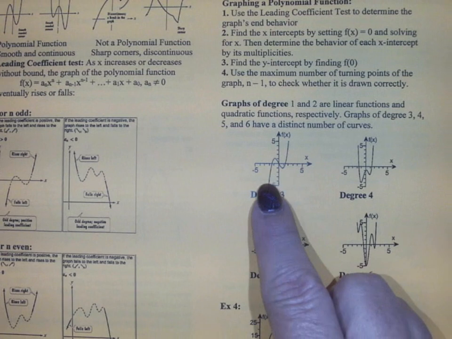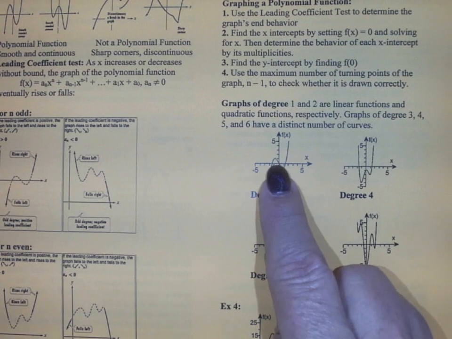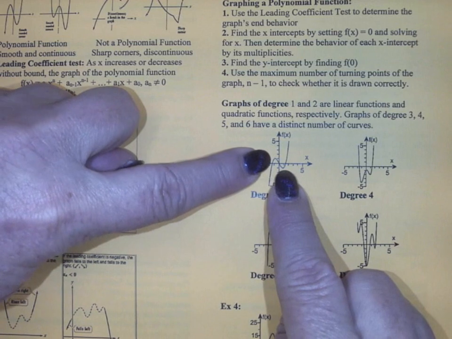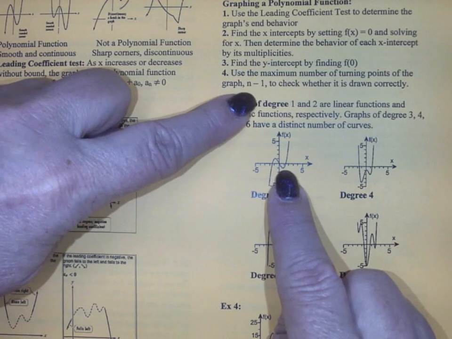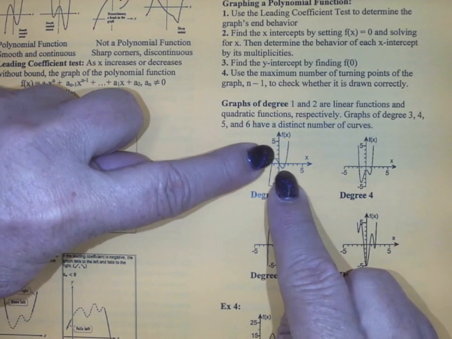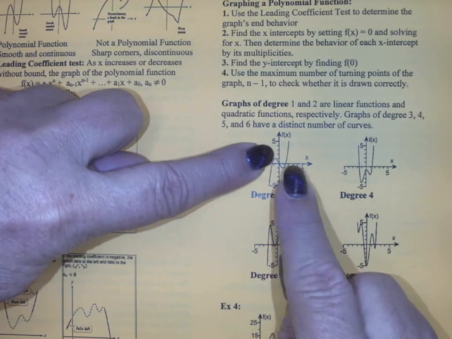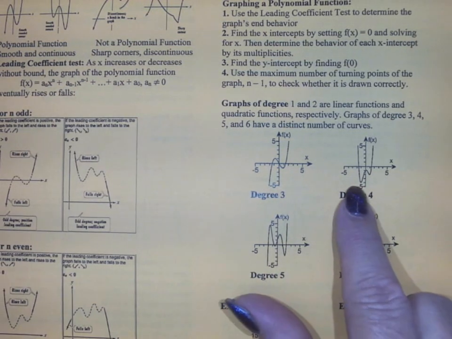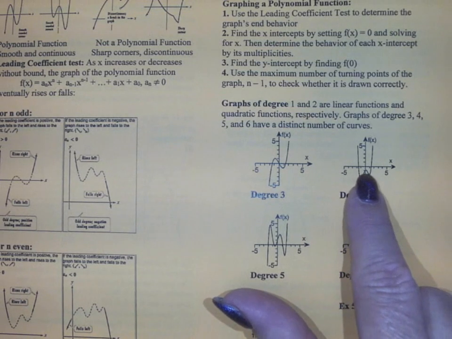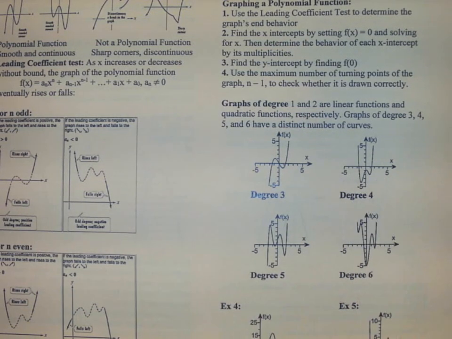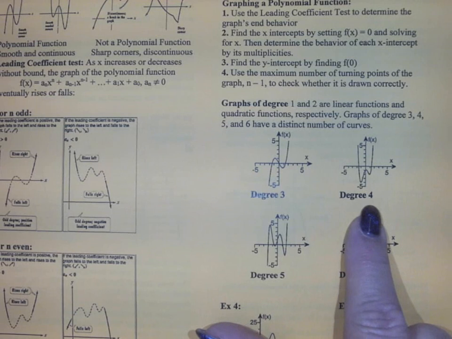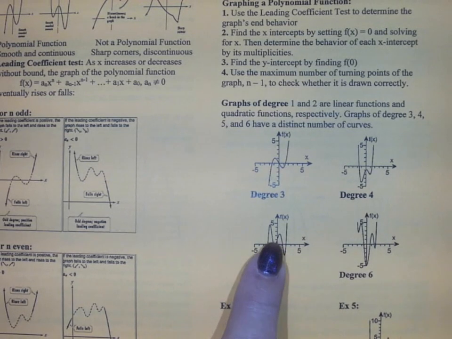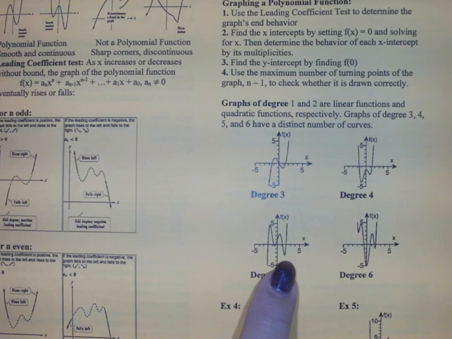So on this one, we can look at there's 1 turning point, 2 turning points. Those 2 curves tell us how many turning points. So instead of subtracting 1, we're going to add 1. So 2 turning points plus 1, that gets us 3. For this one, we have 1 turning point. We turn again here, that's 2, and down here is 3. 3 plus 1 would get us 4. Here we have turning point 1, turning point 2, turning point 3, turning point 4.